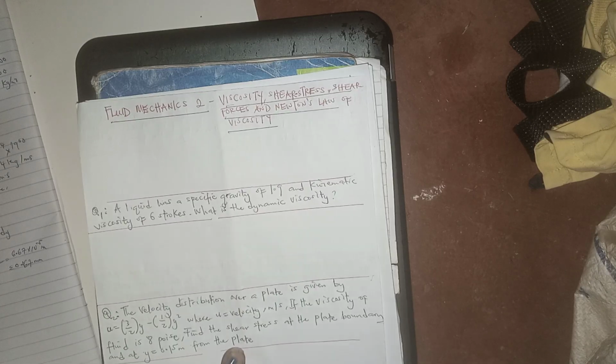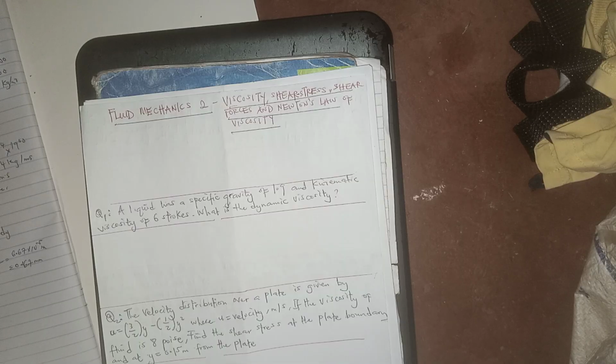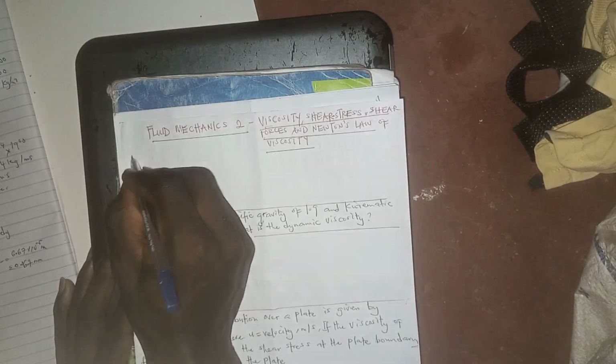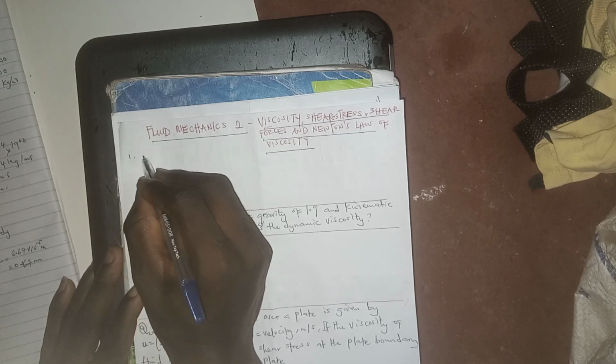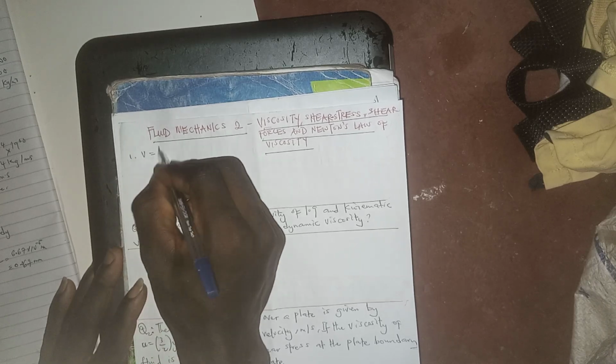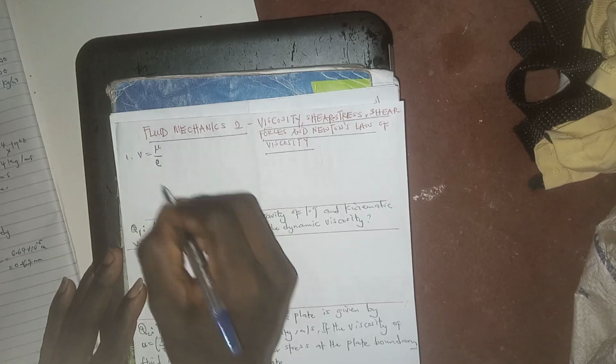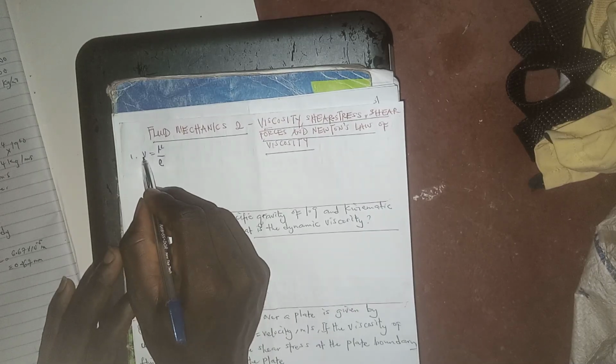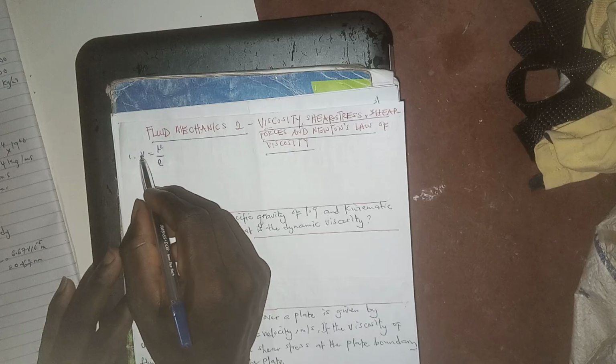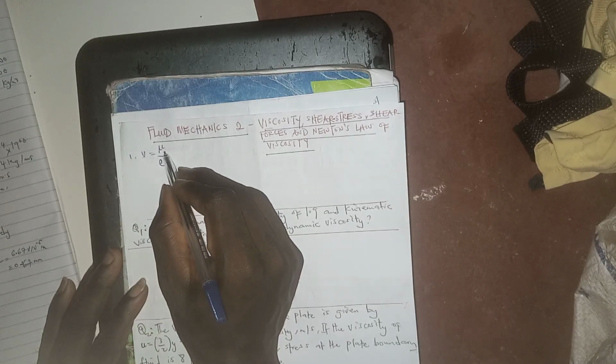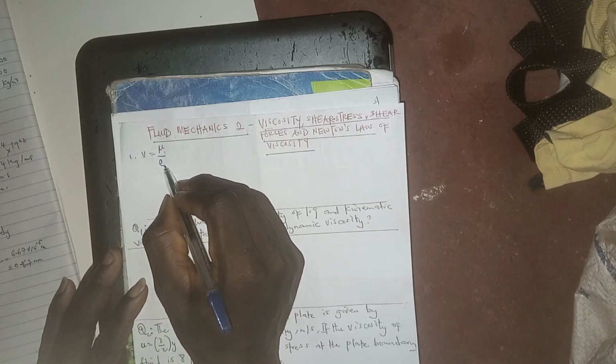To start with, let us define some formulas that we are going to be using. Firstly, the first formula is V equals dynamic viscosity over density. This is kinematic viscosity, and this is dynamic viscosity. This is density.